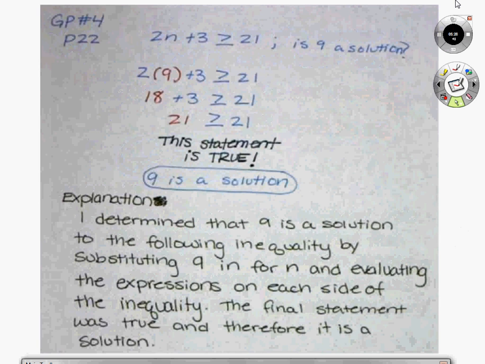But in our situation, what we're going to do is just plug that number in for the variable. Once again, I like to use parentheses. And in this situation, it really did matter, right? And so what you're going to do is take the 2 times the 9 and get 18. Once again, guys, one step at a time. Once we get our 18, we do 18 plus 3.